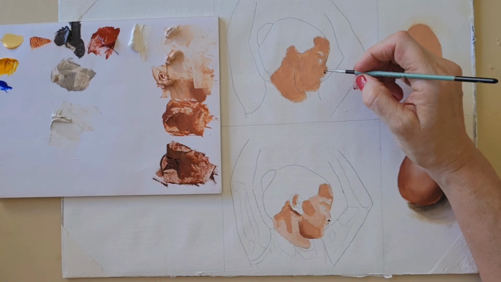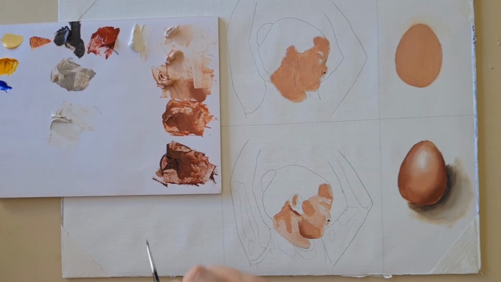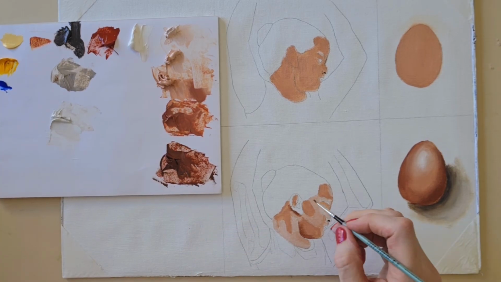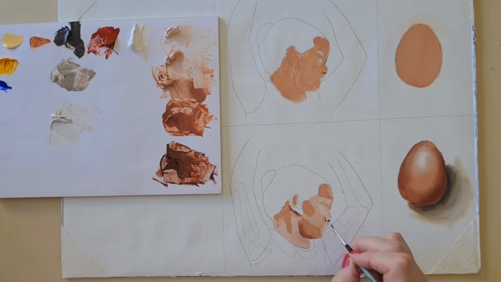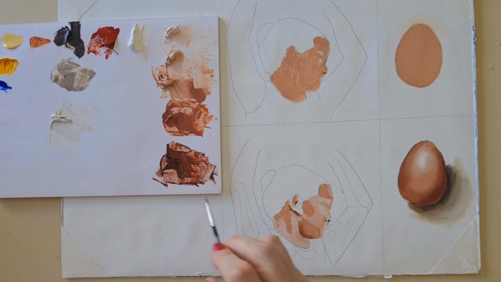It's also a little bit of dark there, where the nose is. So already, to me, I can see a huge difference. Let's just put the darkest dark here by the ear.